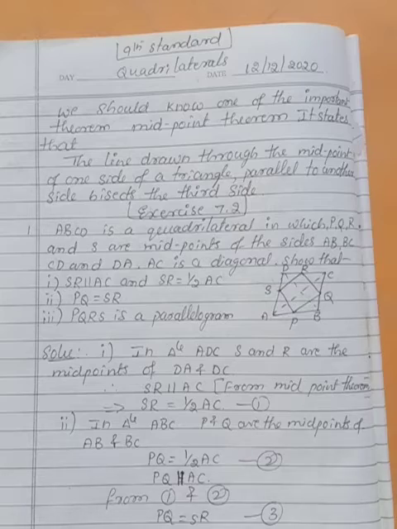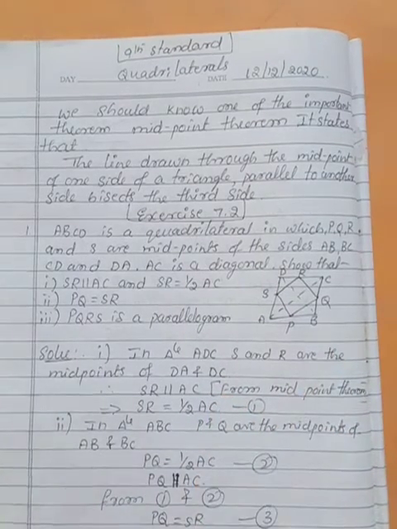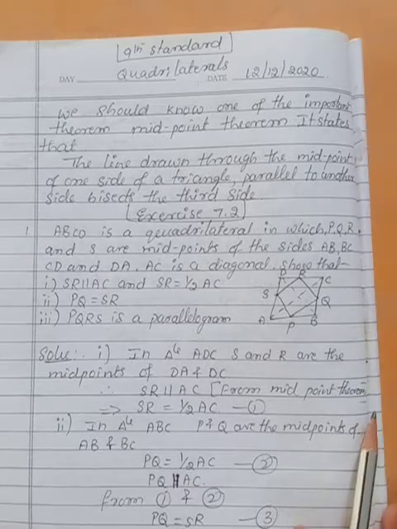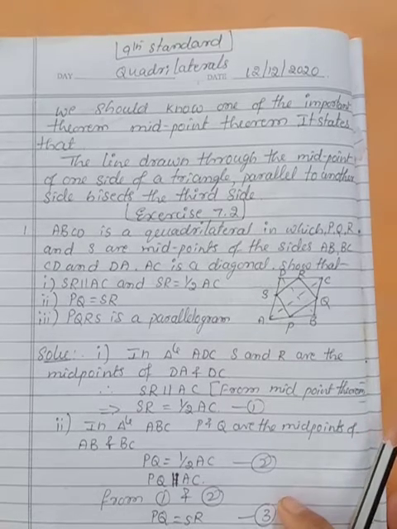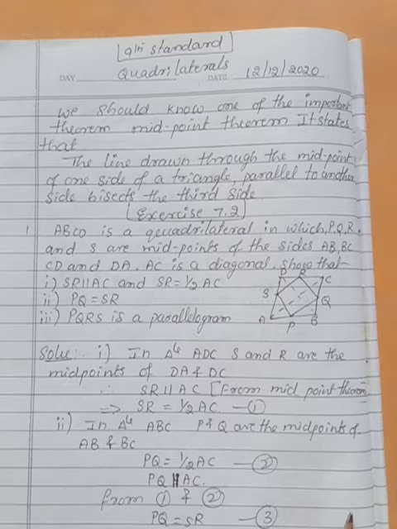Good morning. In the last class related to quadrilaterals, we solved a few problems. Today, related to the midpoint theorem, we will discuss one more exercise, children. First we should know what the midpoint theorem is.